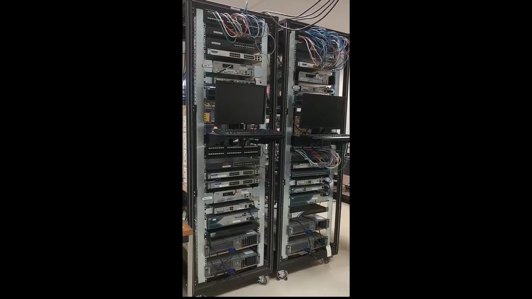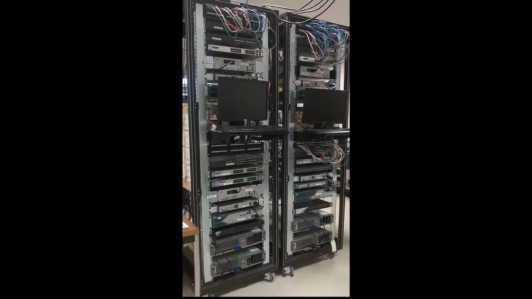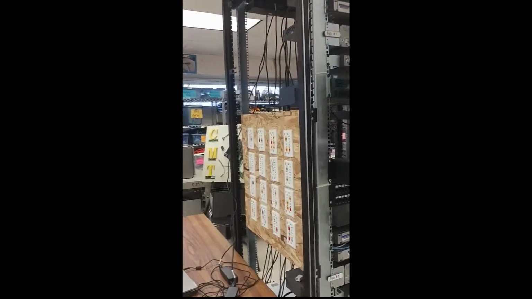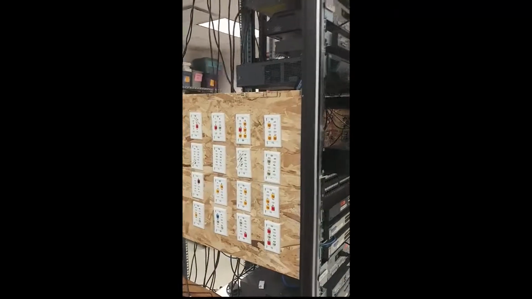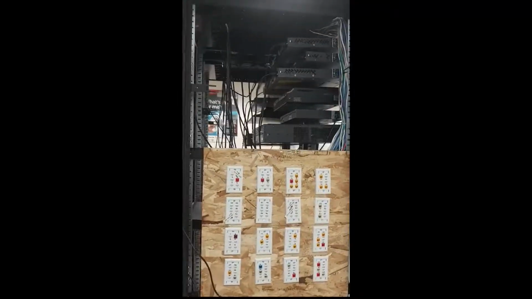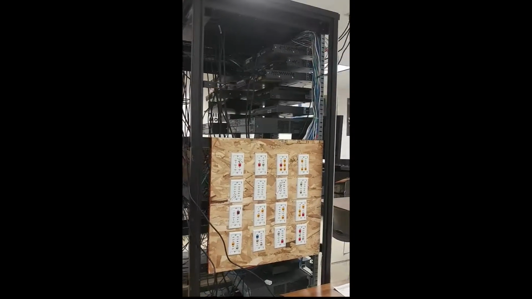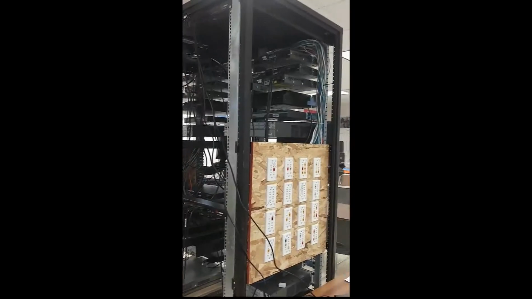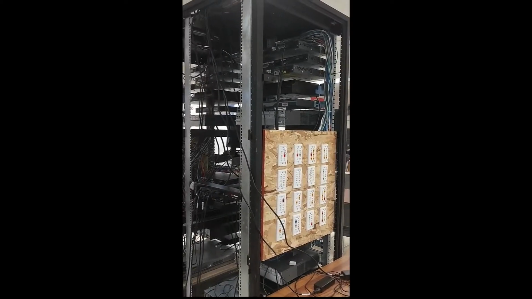This is a video of my equipment racks in my classroom. These racks are designed to simulate the wiring that takes place in a building between the server room or the main distribution facility and all the other rooms in the building.